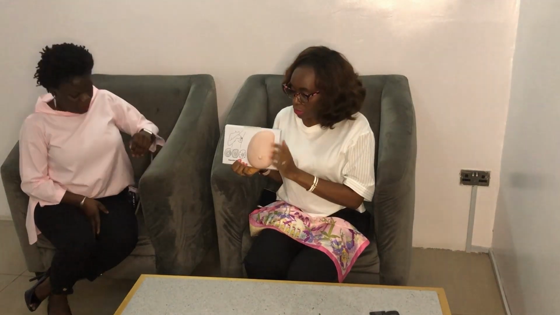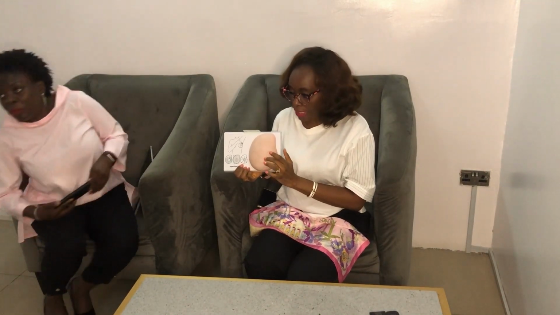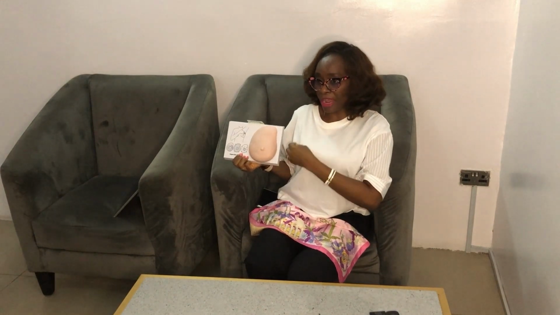About the breast. We all know that this is the nipple, right? This is the areola area. The areola area is that dark area around the nipple. And then these are the other parts of the breast. So the breast itself consists of three main things.